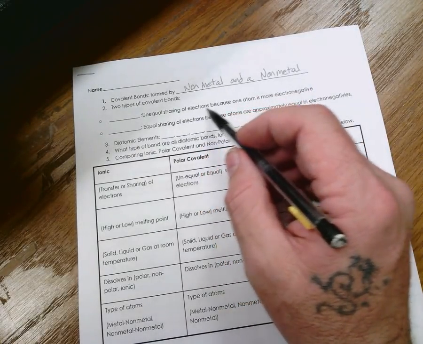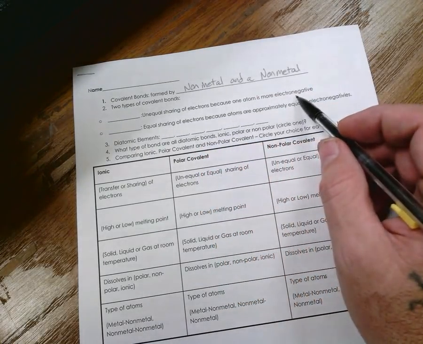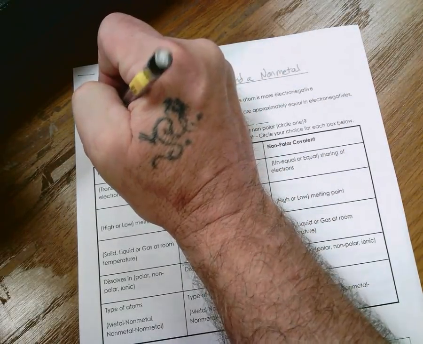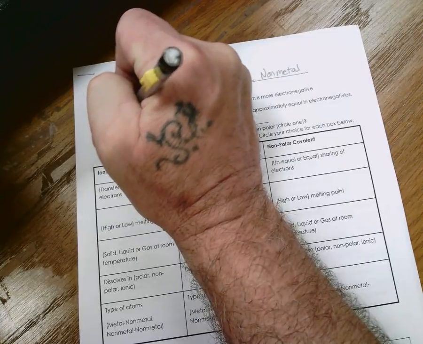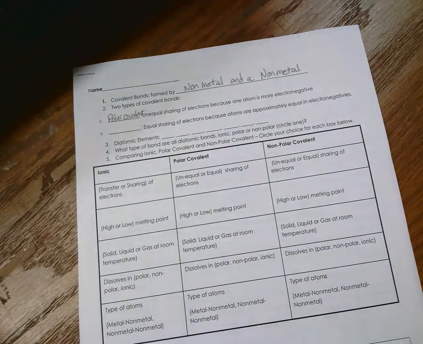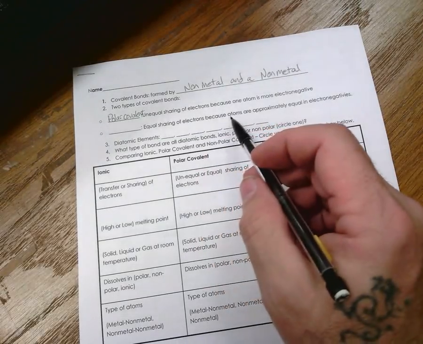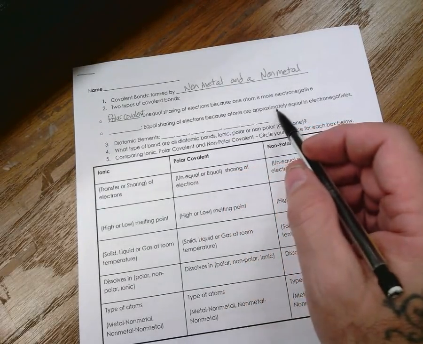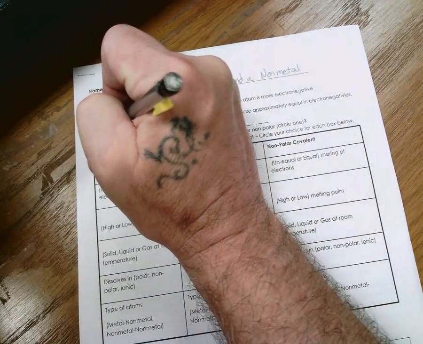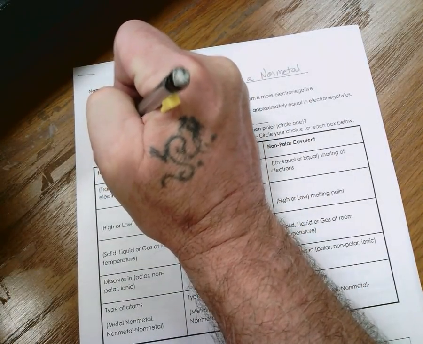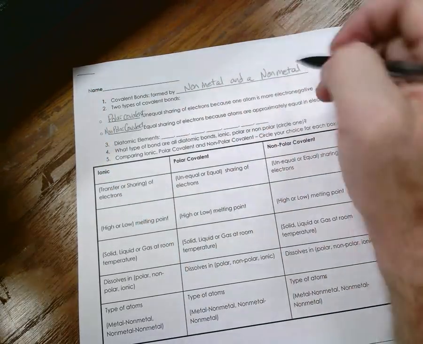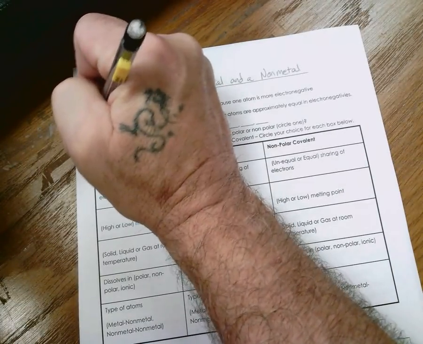Unequal sharing of electrons because one atom is more electronegative, that is polar covalent. Equal sharing of electrons because atoms are approximately equal in electronegativities, that would be nonpolar covalent, or NPC. You could have put NPC or polar covalent.